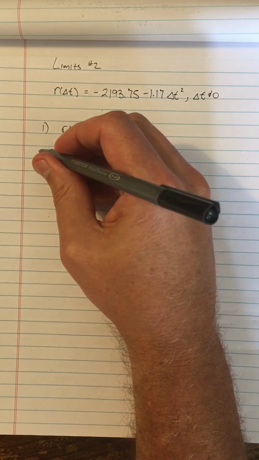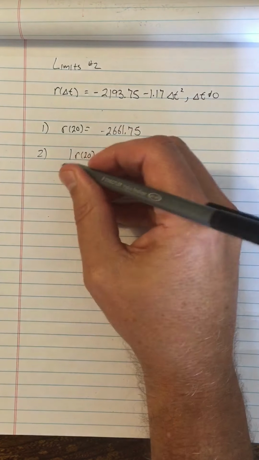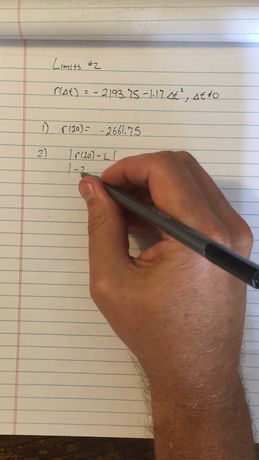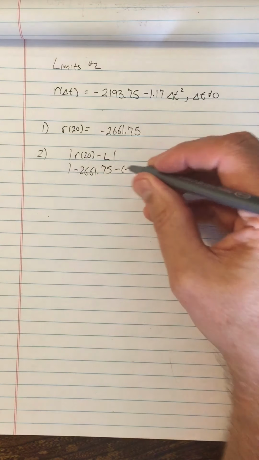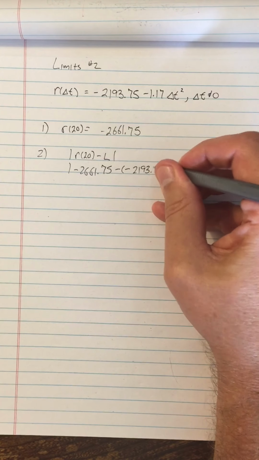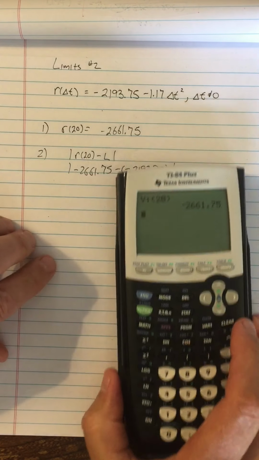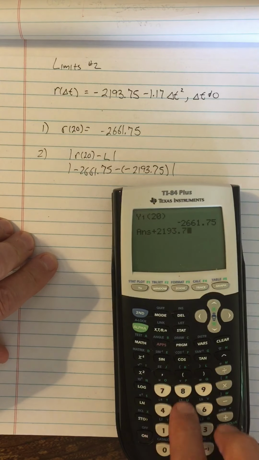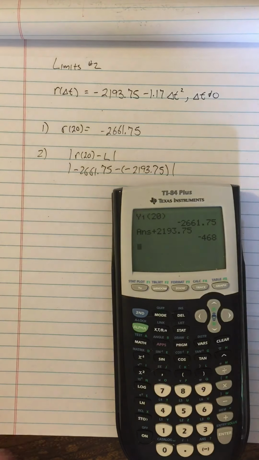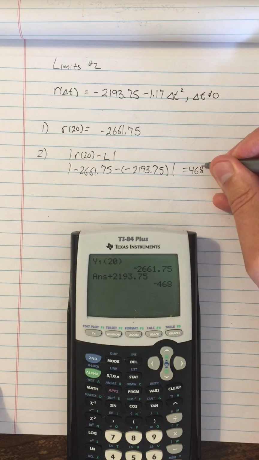All right, so we know what r of 20 is. For number 2, we can just answer the question: what is the absolute value of r of 20 minus L? That is the absolute value of negative 2661.75 minus negative 2193.75. To get that on my calculator, I can simplify by taking this number plus 2193.75 and then just changing the sign. Absolute value means I want the positive value, so I'm going to take 468. That's just a calculator shortcut that I pulled.